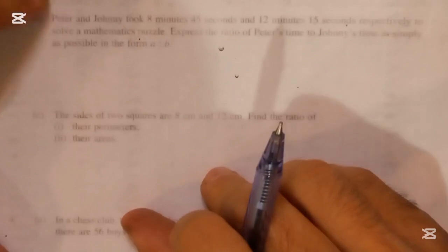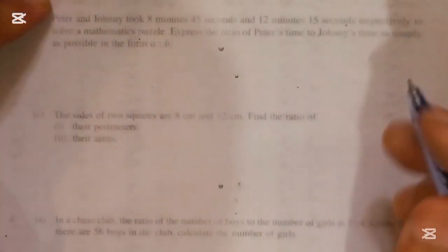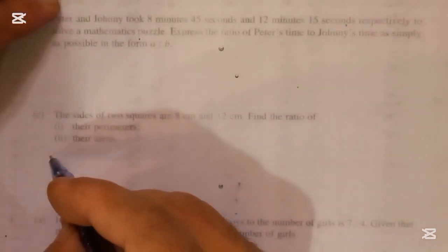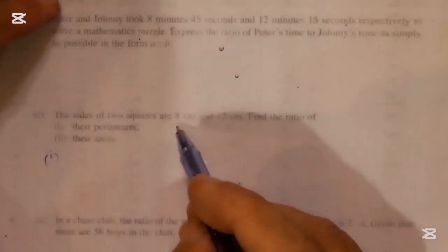Here are some statement questions. These are the same. The only thing that is required in a statement question is to understand the statement first and then make an equation. For example, in this question, the statement is: the sides of the two squares are 8 centimeter and 12 centimeter. Find the ratio of their perimeters.